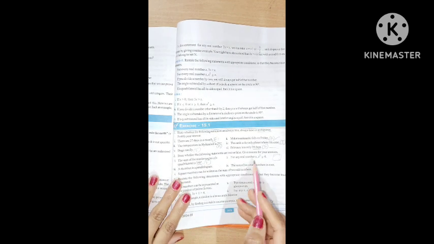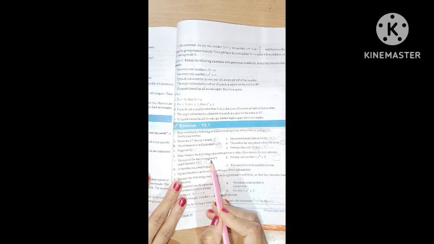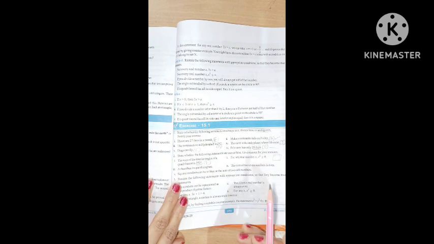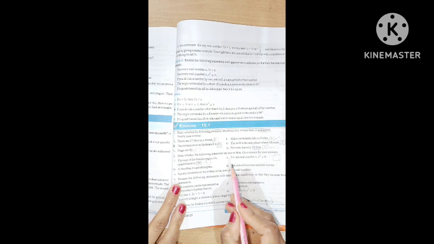Okay. What's the reason? Are you understood? Because the sum of the interior angles of a quadrilateral is 360 degrees only. So that is the reason.